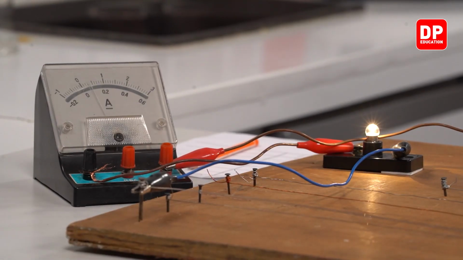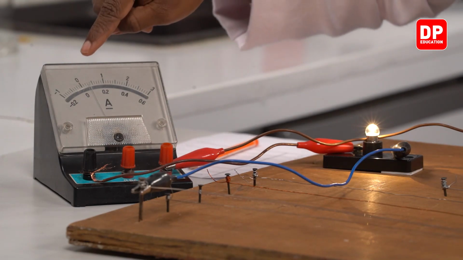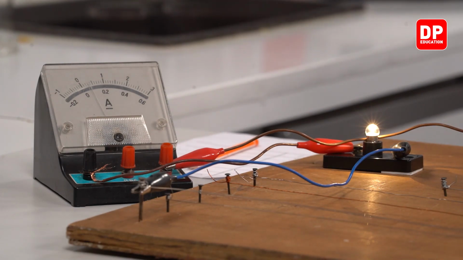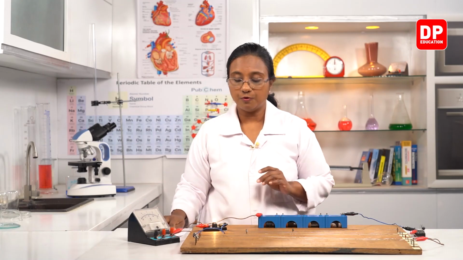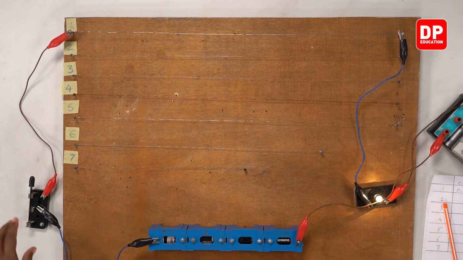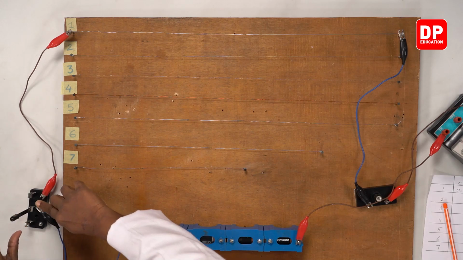When I turn on the switch, you can see somewhat bright. We have to compare and you have to look at the ammeter reading. The ammeter reading is 0.4. So I will note that down, 0.4. Just observe the brightness. I will turn it off.